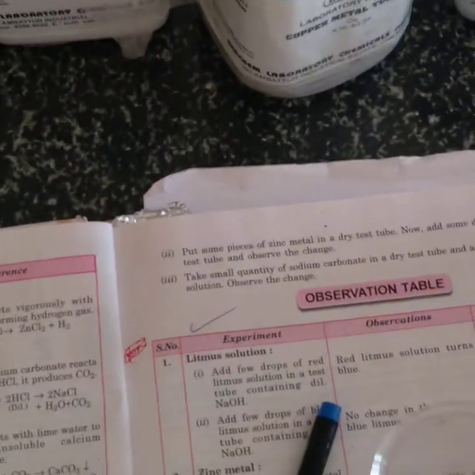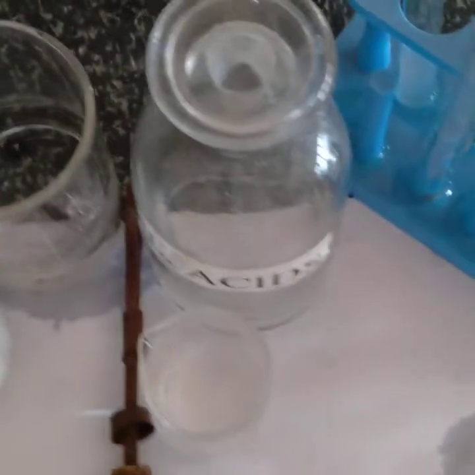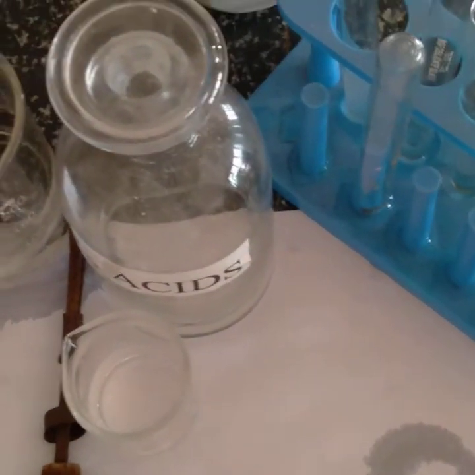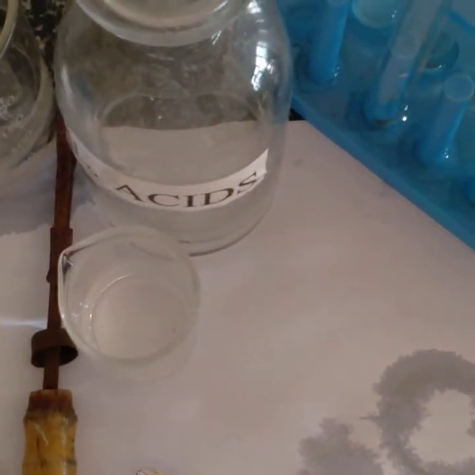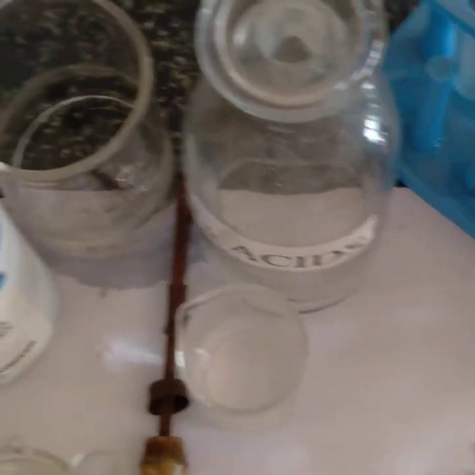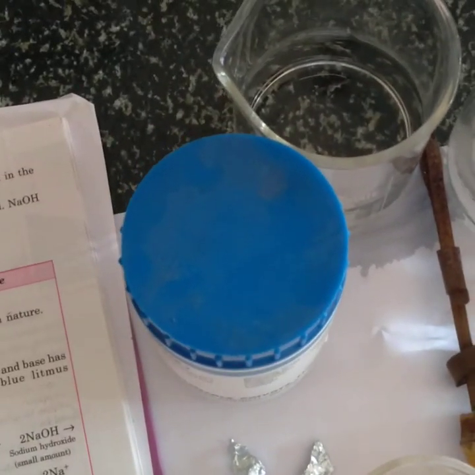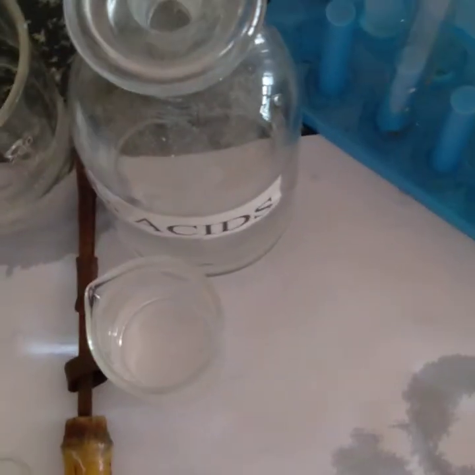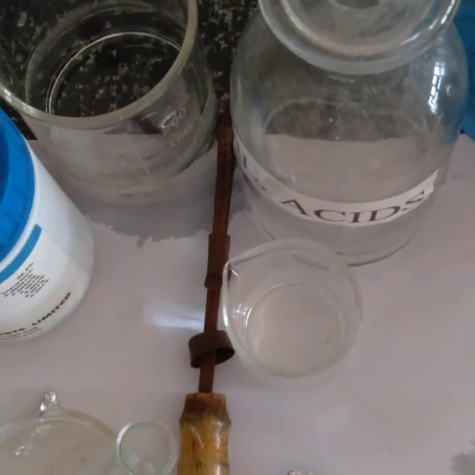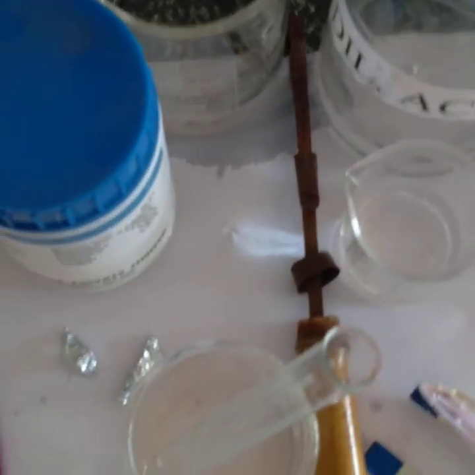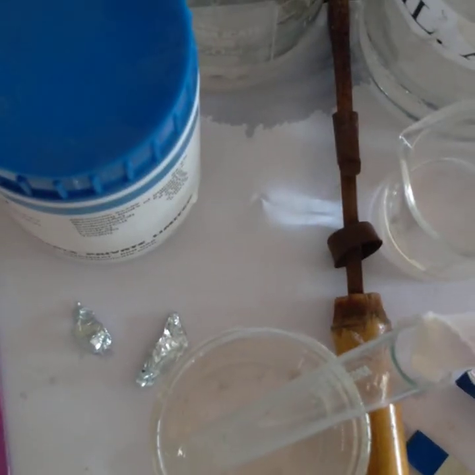I am going to take sodium carbonate into the test tube. See, I am going to add a pinch of sodium carbonate.